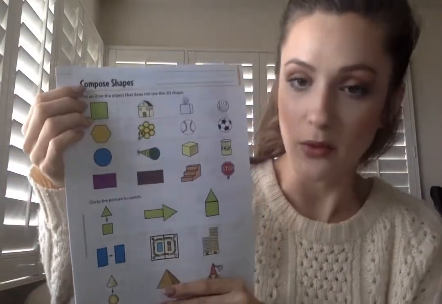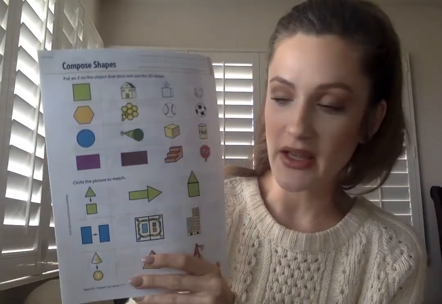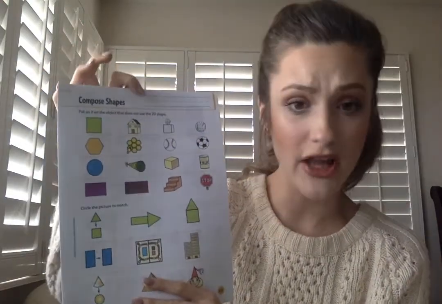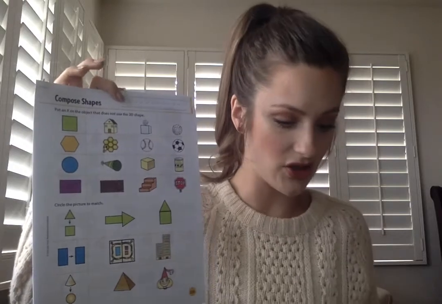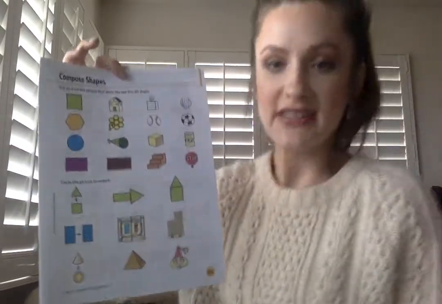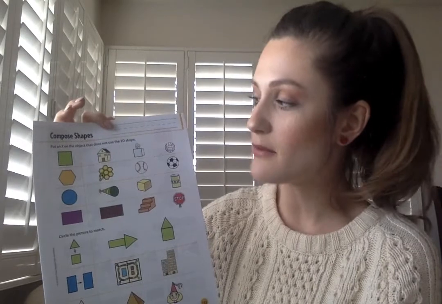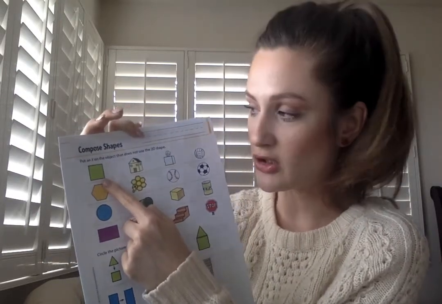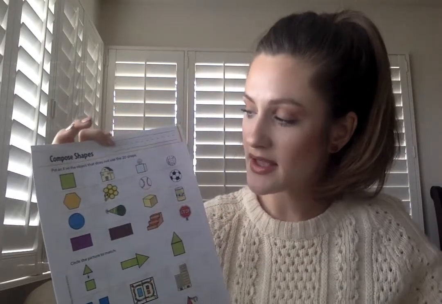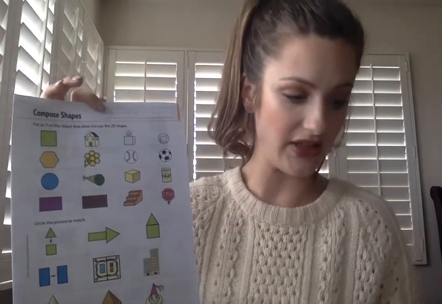So what I want you to do now is take out your math paper, this page right here that says compose shapes. You're going to work on this carefully, write your name at the top, and I will read the instructions for you, okay? The first set says, put an X on the object that does not use the 2D shape. So they gave you the shape they want you to look for, and you're going to cross out the one that does not use the 2D shape, okay?